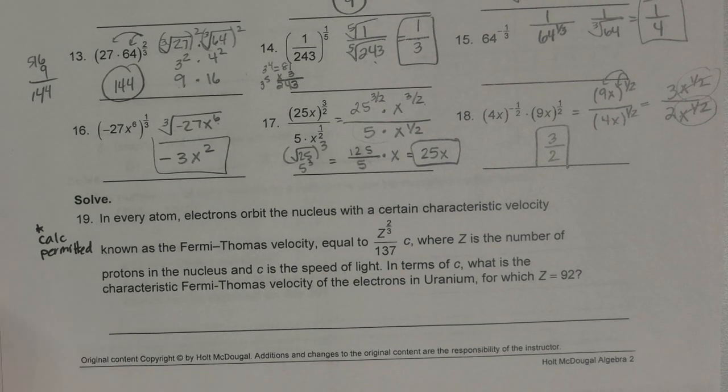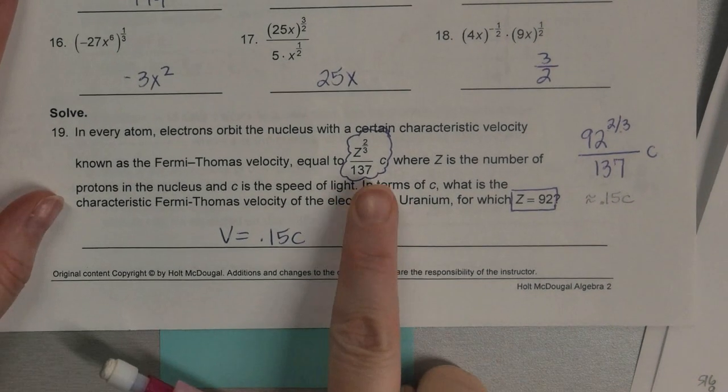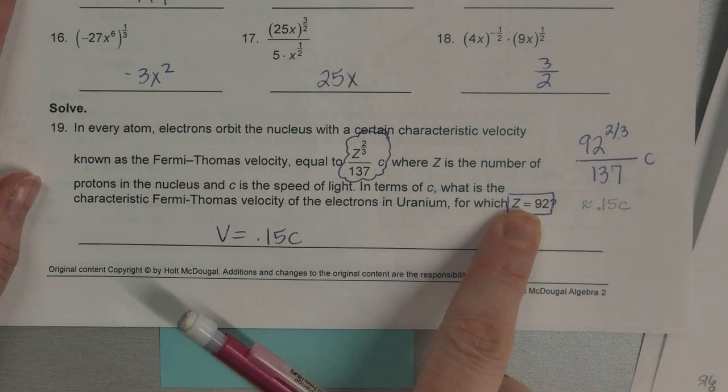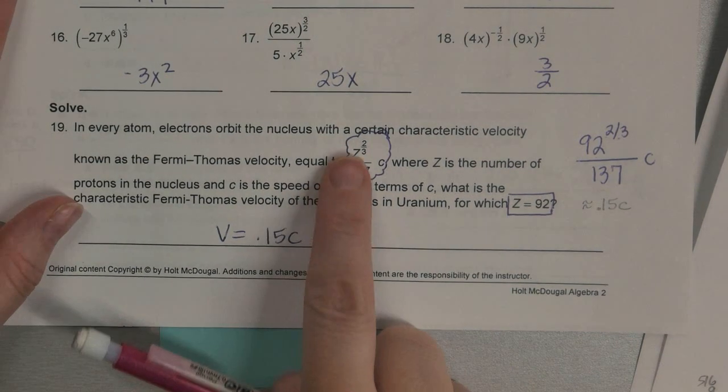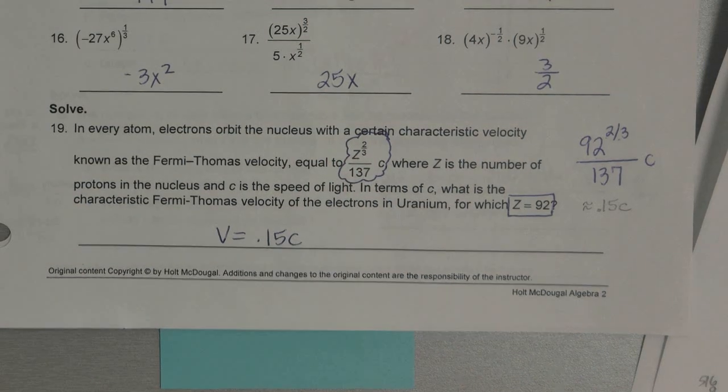All right, and then the last one, this is one where you can use your calculator. So they give you this equation, and you have to find when z is 92. So you're going to plug in 92 for z, and then you can use your calculator for this. You can either do the cube root of 92, or you can just do 92 to the 2/3 power.